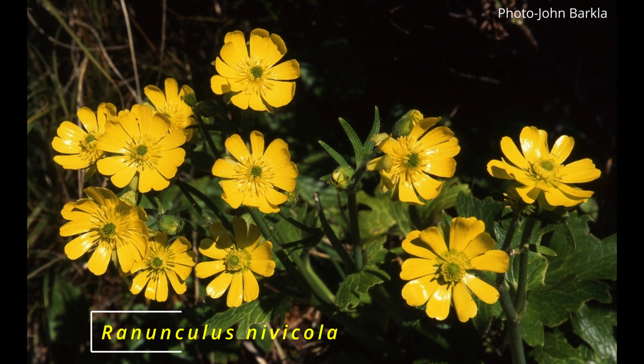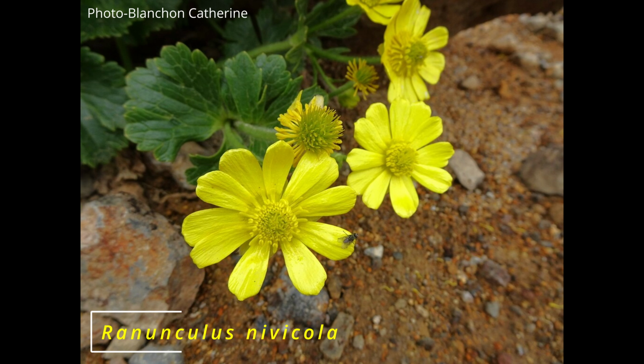Ranunculus nivicola, the mountain buttercup. This is a tufted perennial which can get 50 to 80 centimetres tall. It has basal leaves which are orbicular in shape, fleshy, glabrous to pilose, and between 5 to 15 centimetres in diameter. Flowering stems can have between 1 to 7 flowers per stem, and these are 2.5 to 3.5 centimetres in diameter, with 8 to 15 yellow petals.